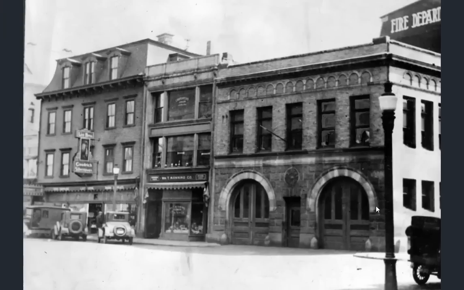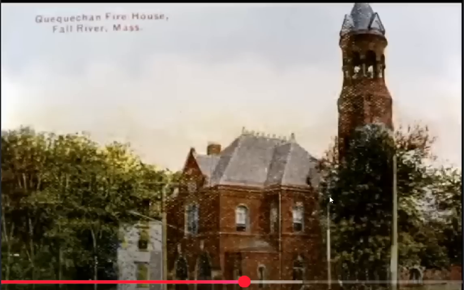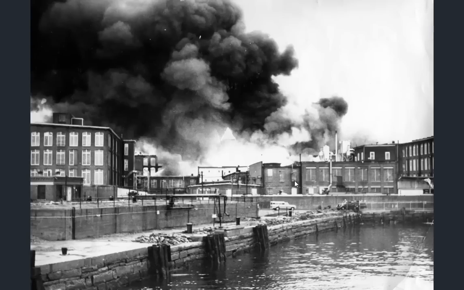And just giving you a taste again of the style of architecture rampant in Fall River. The old firehouse with its tower. This is called the Firestone Fire. I'm not sure exactly when this was. This wasn't one of the big ones, so I didn't focus on it.